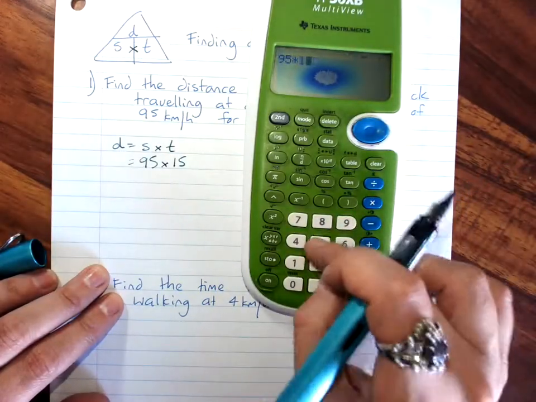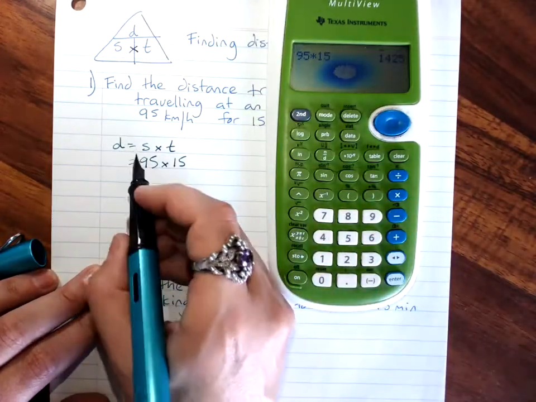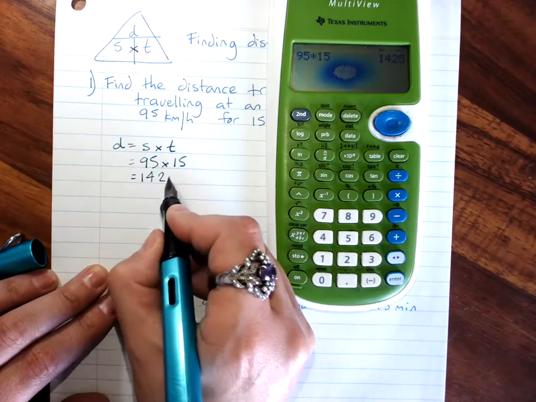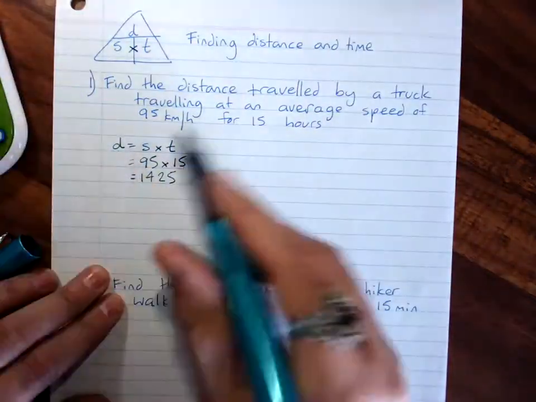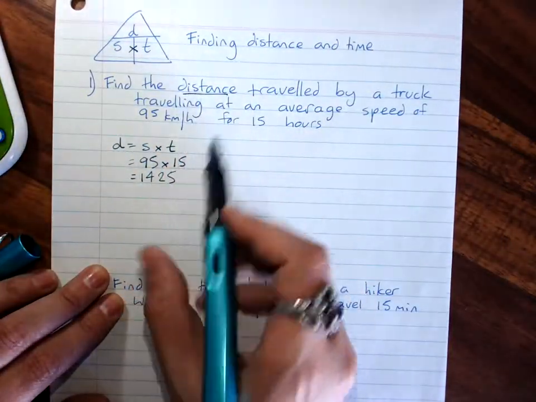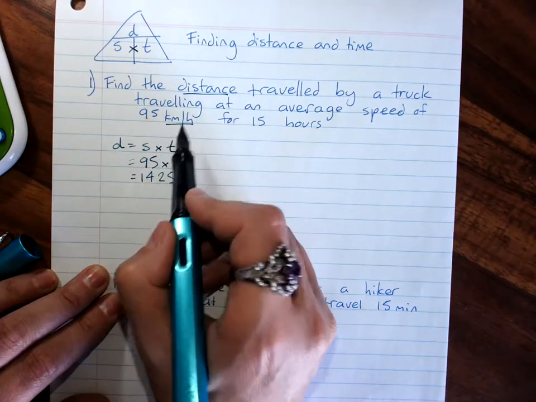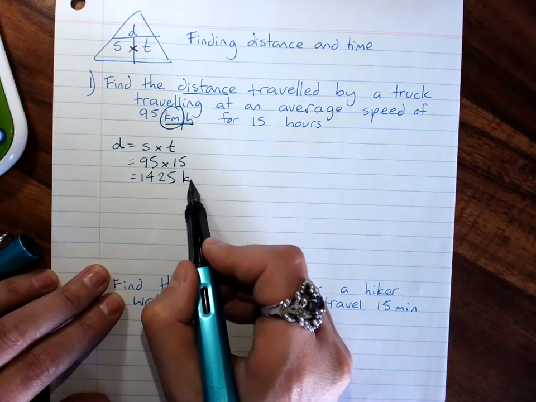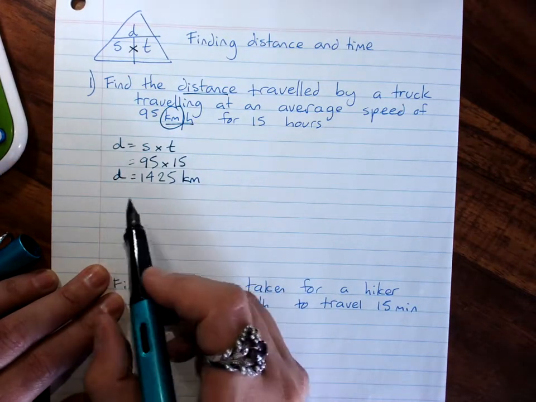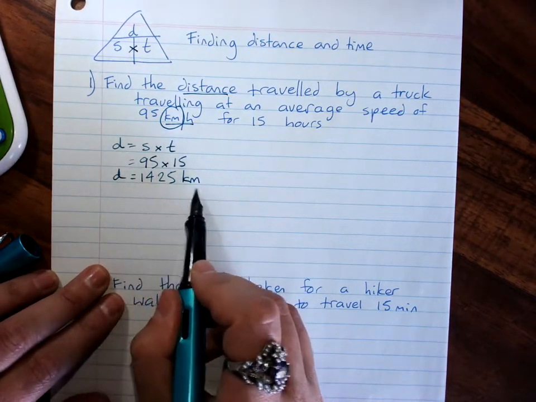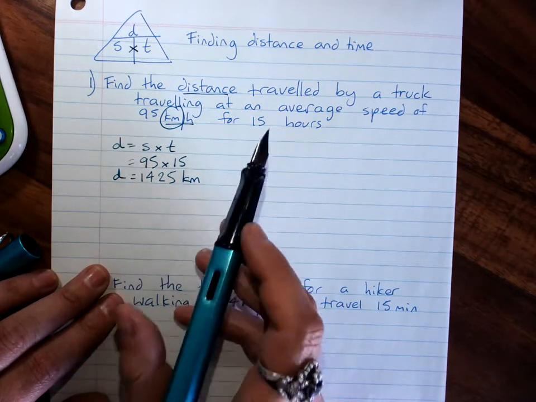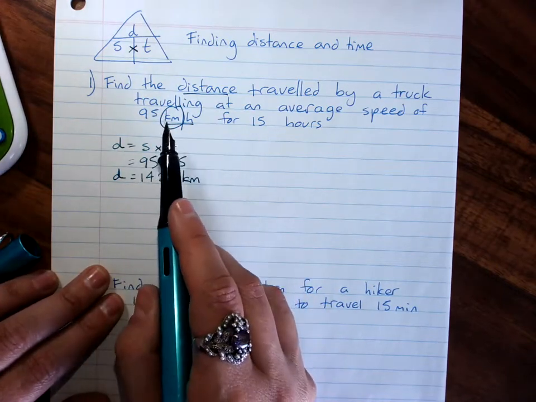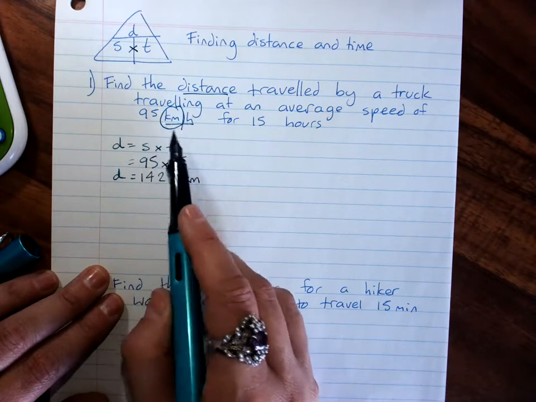95 times 15 is 1425. And we look at our units, we're finding distance, and we were going in kilometers per hour. So our distance unit is kilometers. And we're done. It's not kilometers per hour because that's speed. It's not hours because that's time.